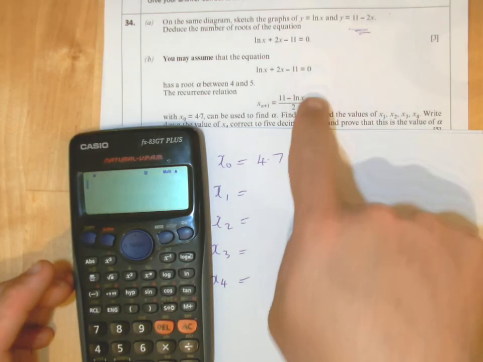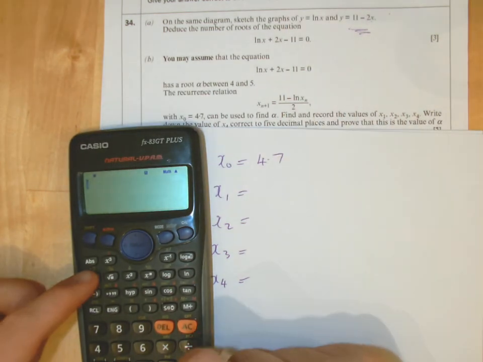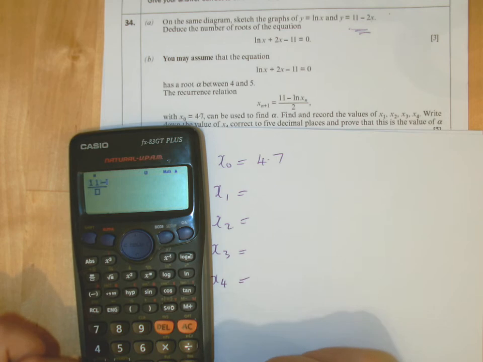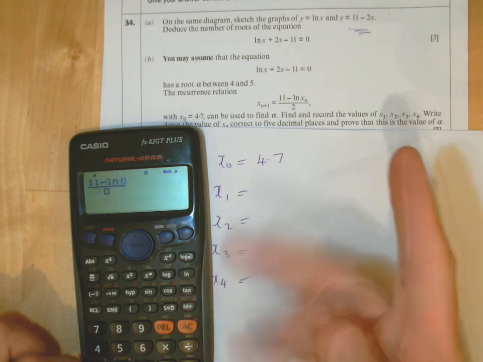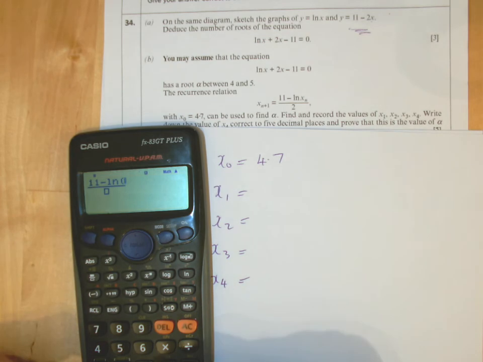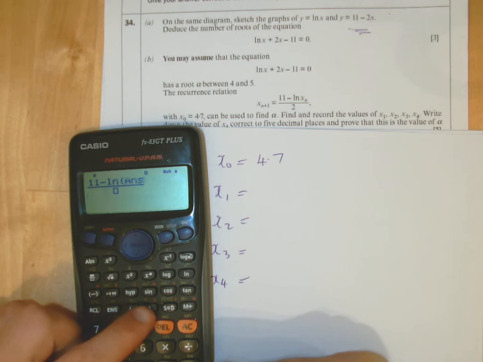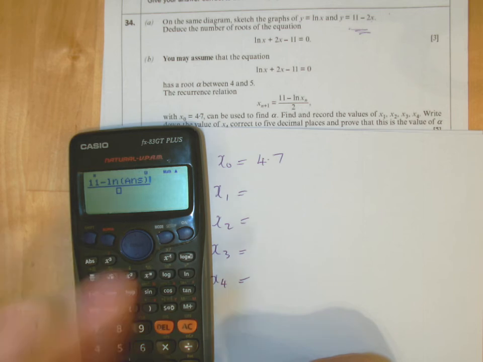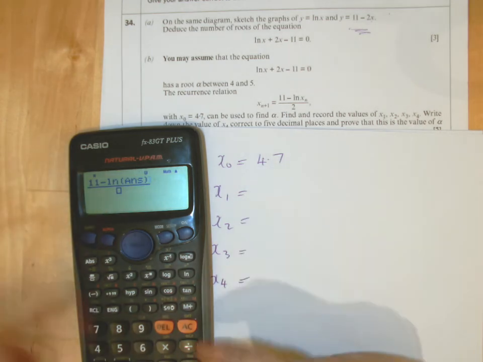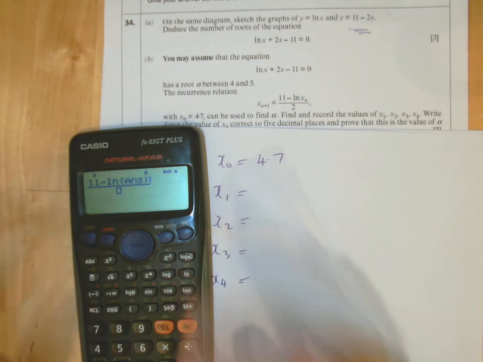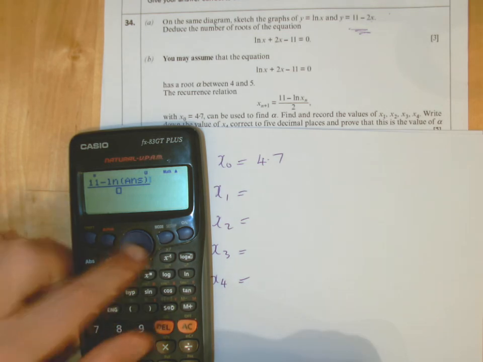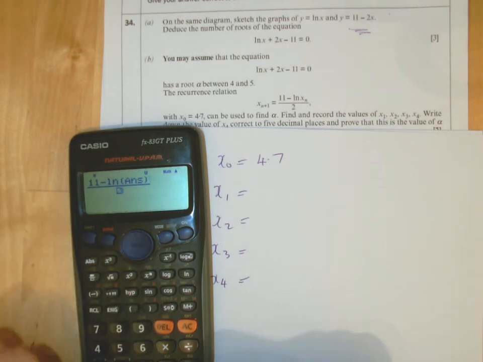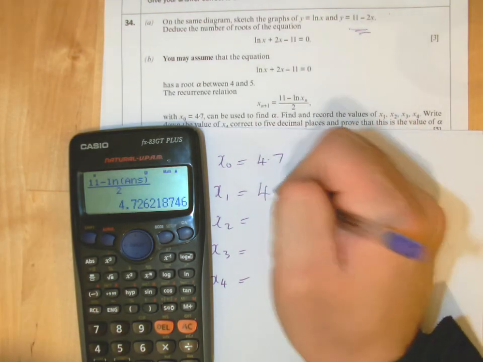So now I'm going to set up the formula that I've got here on my calculator. I'm going to need a fraction button, 11 minus ln xn. So now this is going to be my recurrent x value. If I press ans, of course now 4.7 is going to be going in there, because I put 4.7 and pressed equals. On the bottom, I press the arrow down and press 2, and then I press equals. So I get my answer now. That will give me x1.